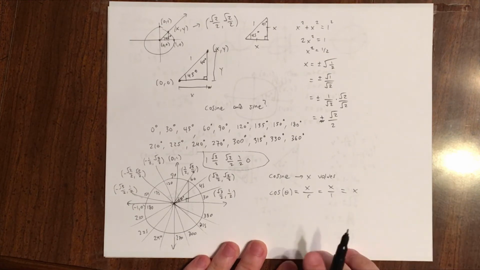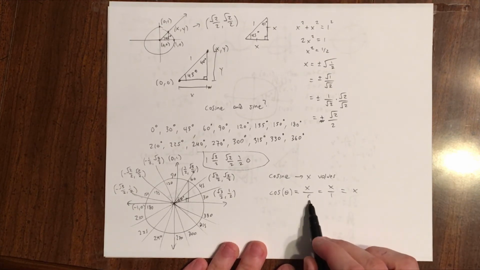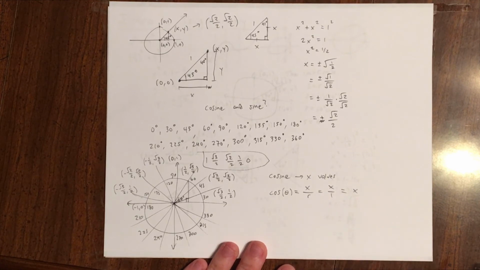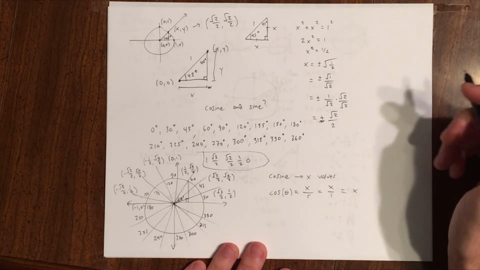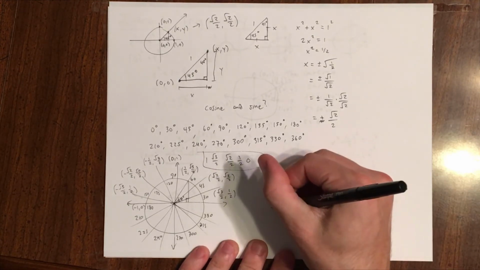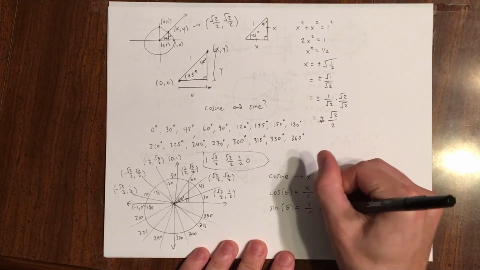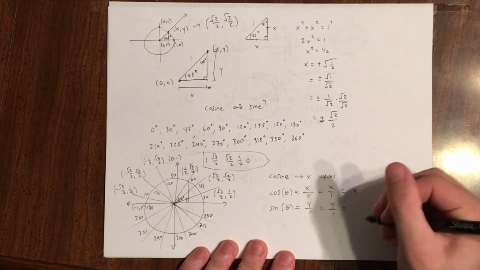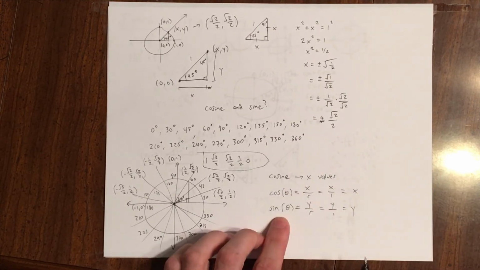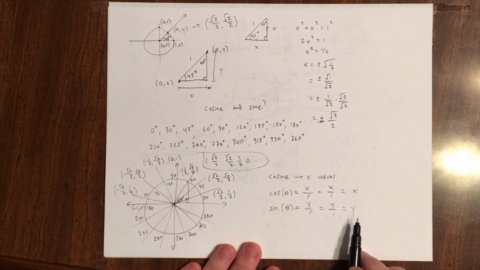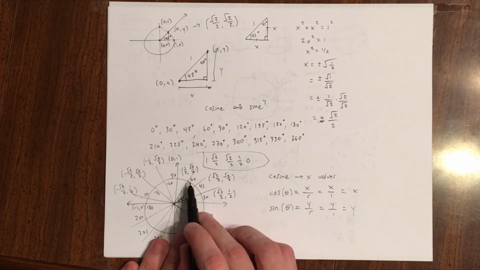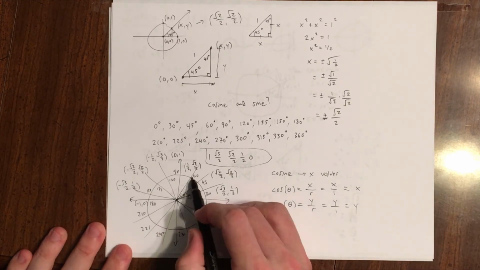If we looked at a circle with radius 3, then we could plug in 3 here, and we would get a different relationship. And for sine, it's the relationship between y and the radius, where the radius is 1 for the unit circle. So sine of theta really is just the y value going straight up at these points.